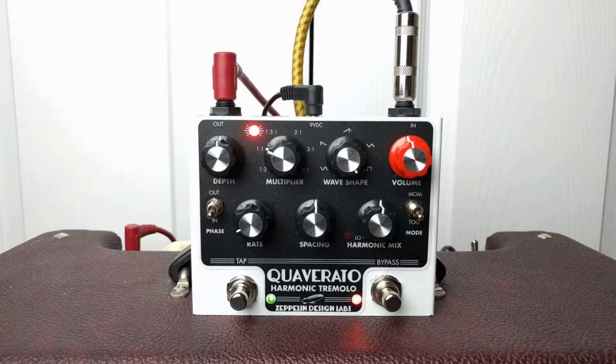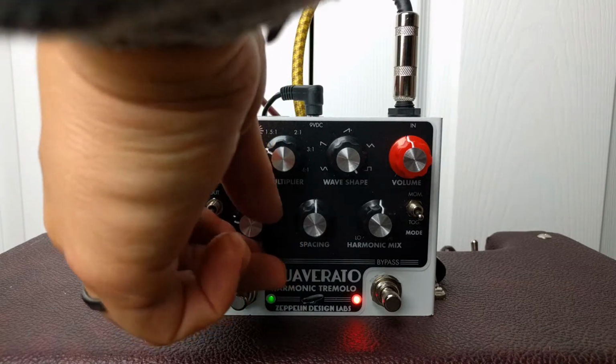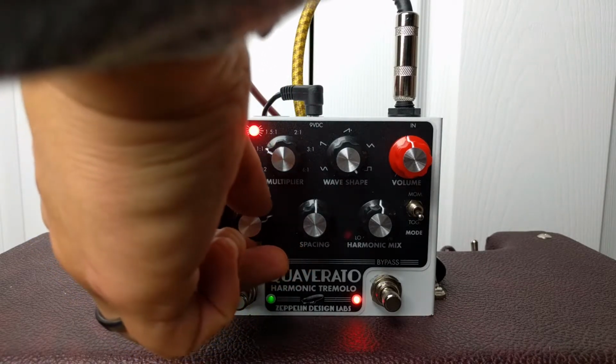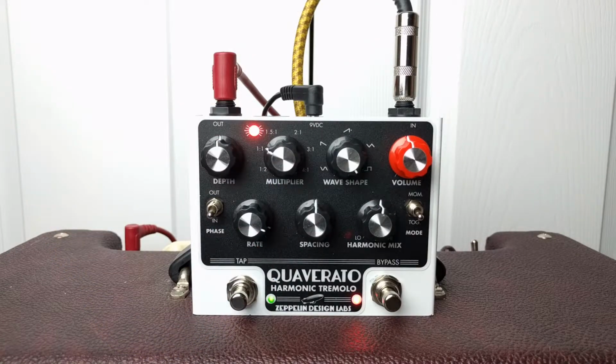So again, this is just your standard tremolo effect, nothing harmonic tremolo about this yet. We're going to turn up our rate almost all the way. You can see the green LED is now flicking intensely, and let's go ahead.